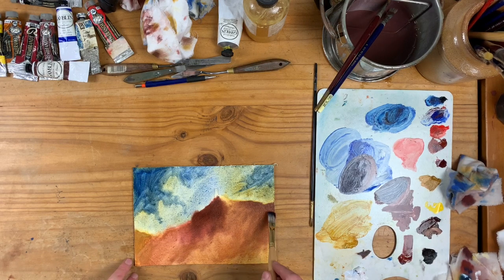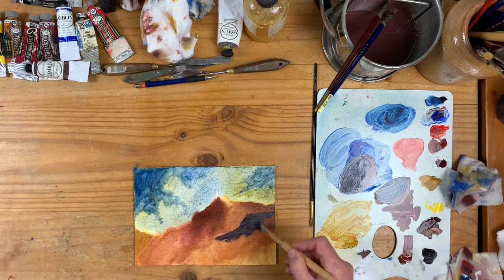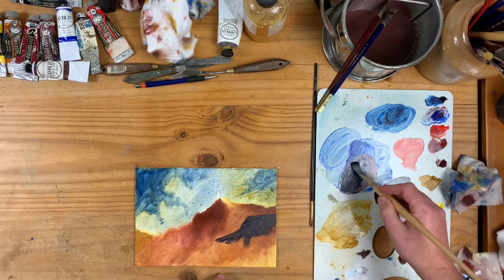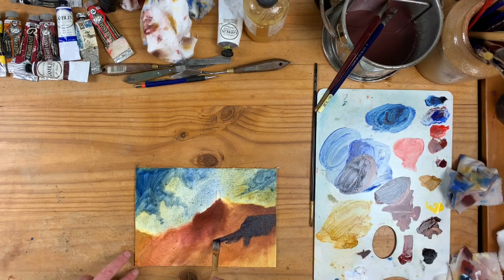And what we're going to do is we're just going to paint a foreground mass like this with stronger paint to begin with, just to define those edges.